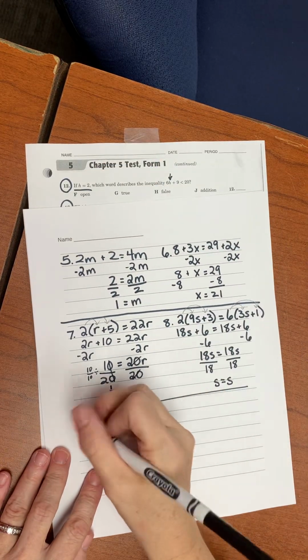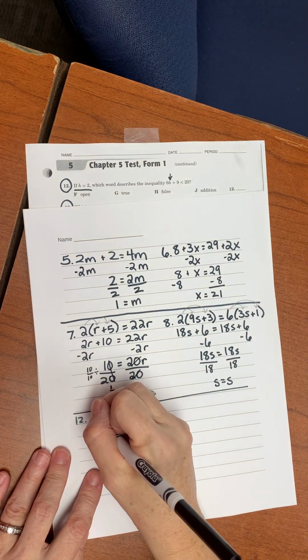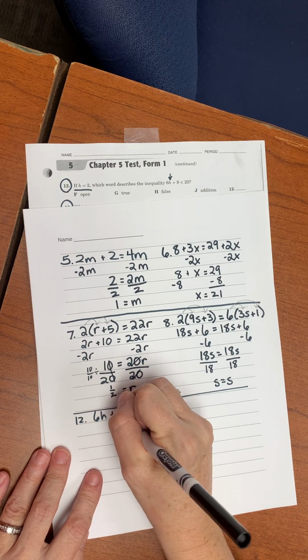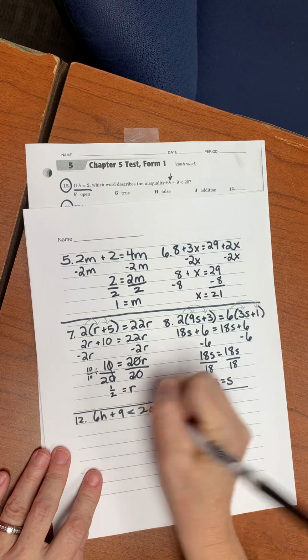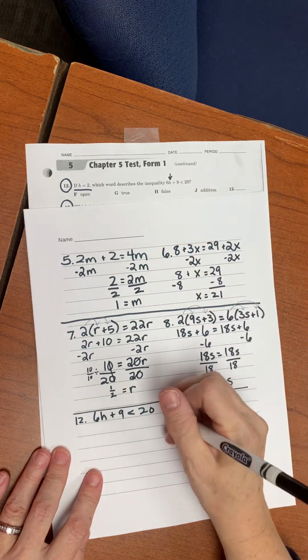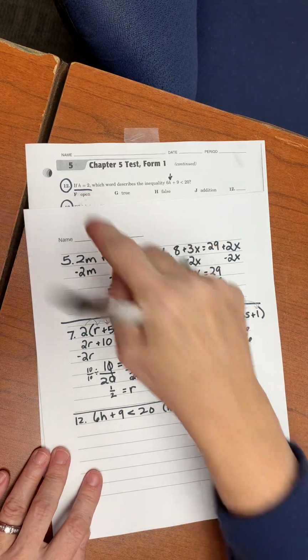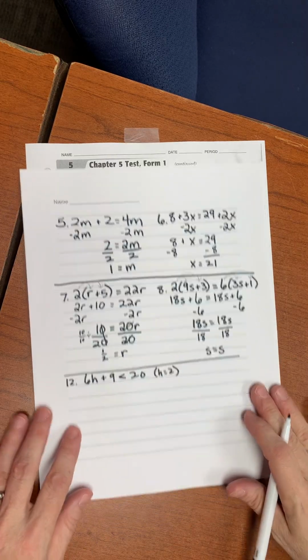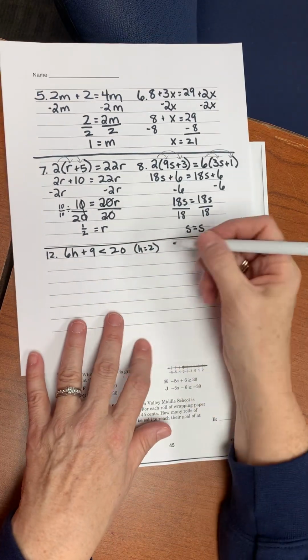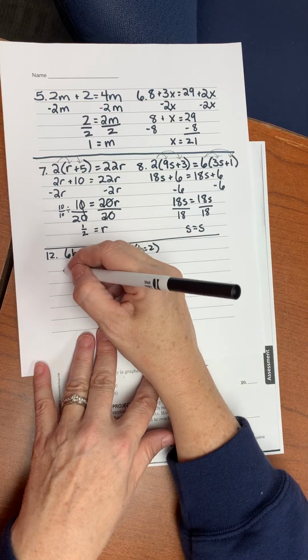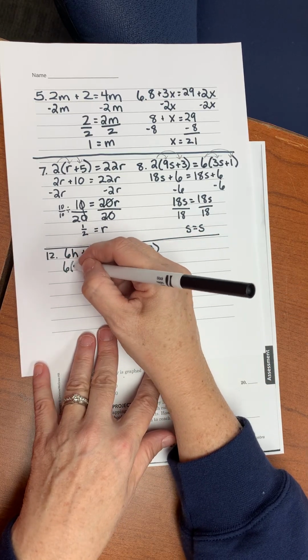So I'm going to write down the problem. 6h plus 9 is less than 20. That's right here. And then right next to it, I'm going to remember h equals 2, because they told us that. That's the only way I would know. Now we can just fill in the variable. So h equals 2, so instead of an h, I'm going to write a 2 there.